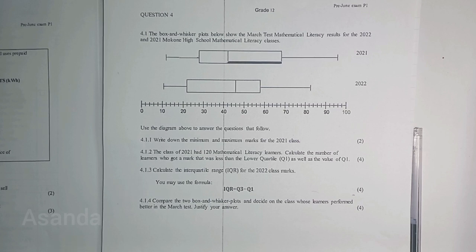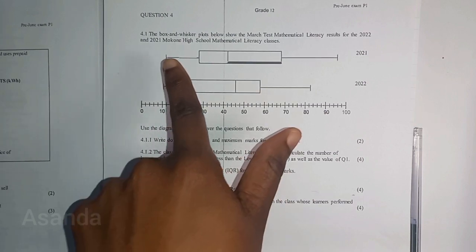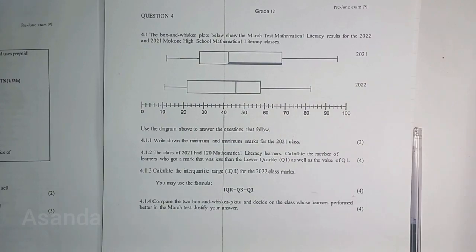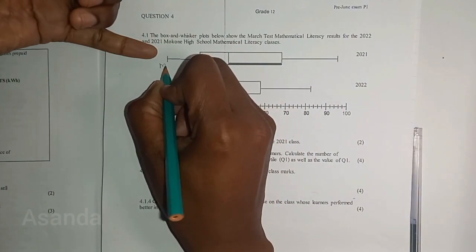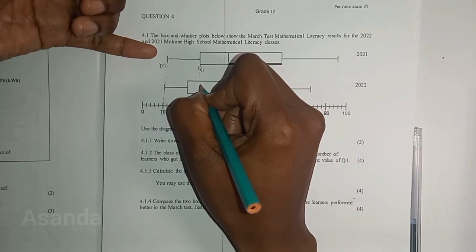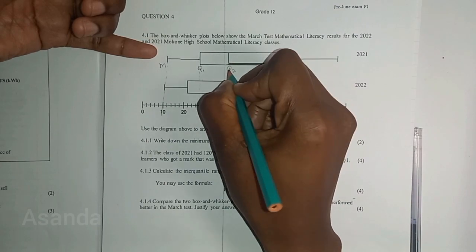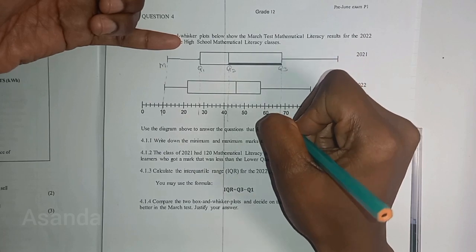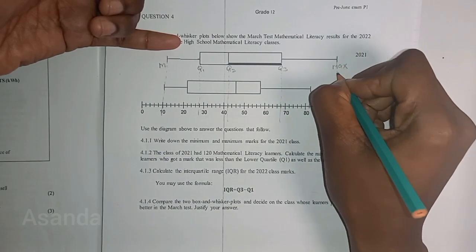The box and whisker plots below show the March test mathematical literacy results for the 2022 and 2021 Mokana High School mathematical literacy classes. We have a 5-number summary from 2021 and a 5-number summary from 2022. What are we talking about when we talk 5-number summary? The minimum is read there. The Q1, which is the median of the first half, is there. Q2, median of the whole data. Q3, median of the upper half. And the maximum value of the data.